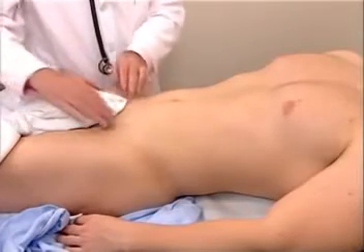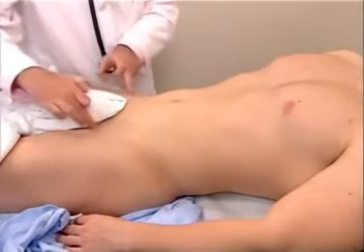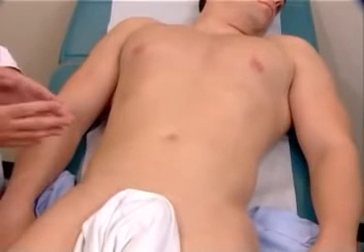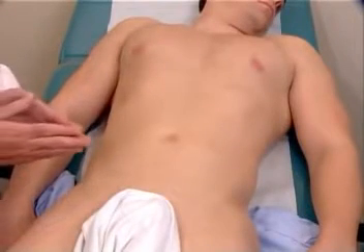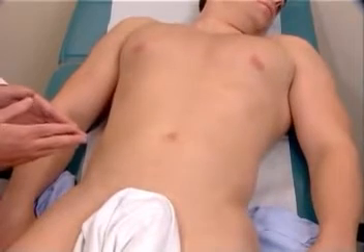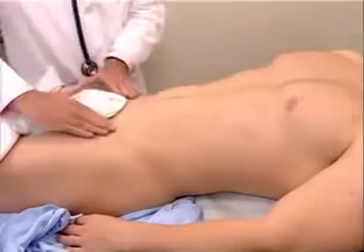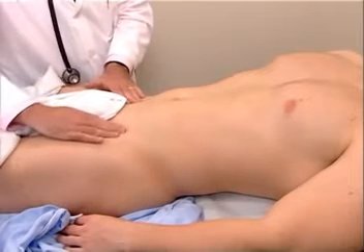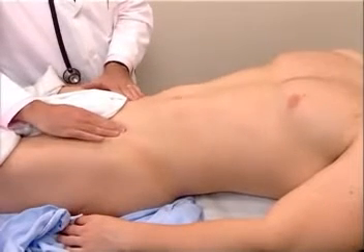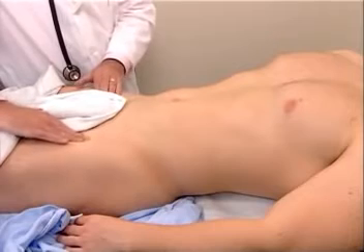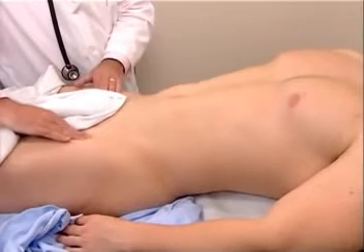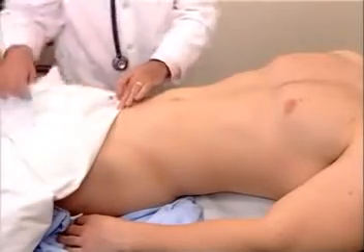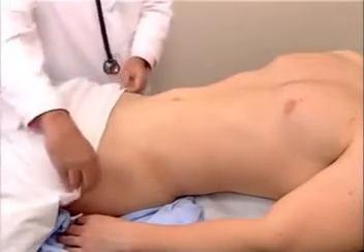And then, of course, we want to look in this area, in the inguinal area, and in the femoral area to see if there are any pulsations when the person coughs. Cough again. We can then place our hands in the inguinal area and cough, and in the femoral area and cough again. Okay. At this point, we can return the sheet to preserve the modesty of the patient.